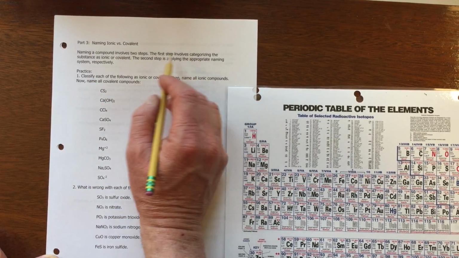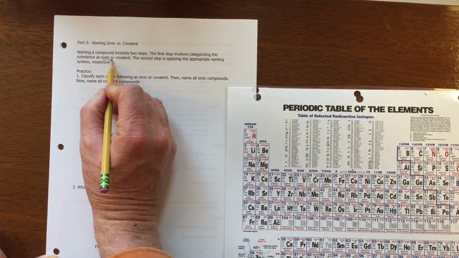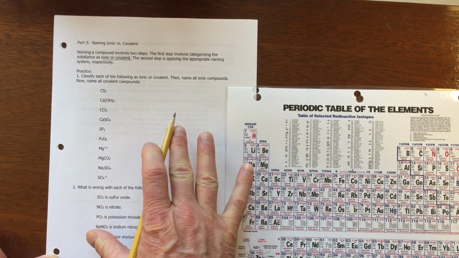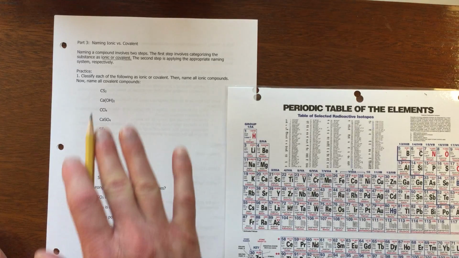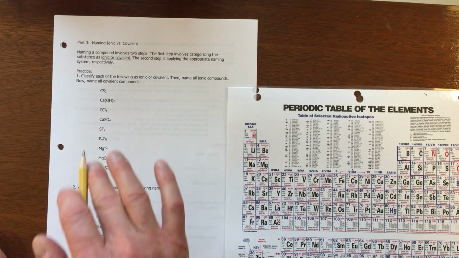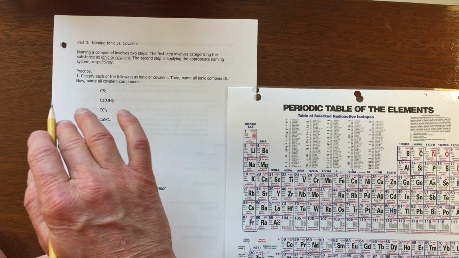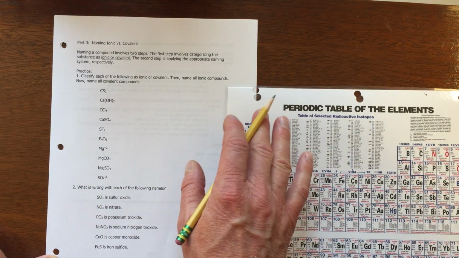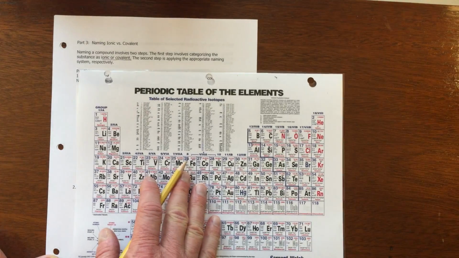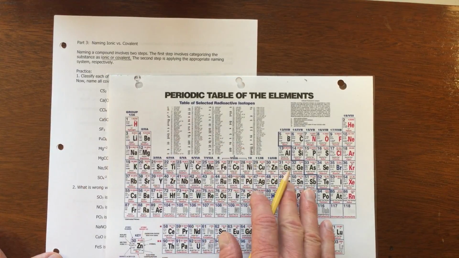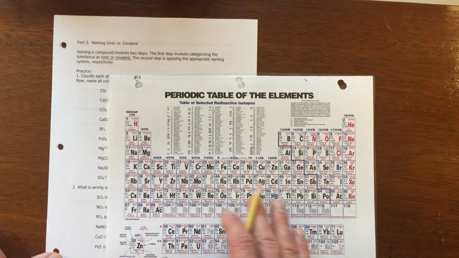The first step involves categorizing the substance as ionic or covalent, because we have a different set of rules if it's ionic versus if it's covalent. So if it's ionic, then remember we name the metal and then the nonmetal ending with "ide." But if it's covalent, we use the prefixes mono, di, tri, etc.